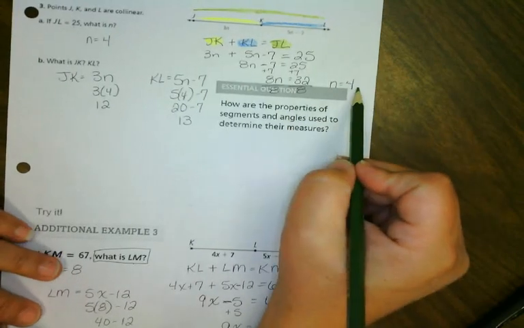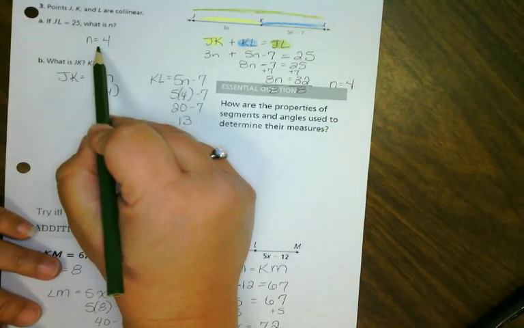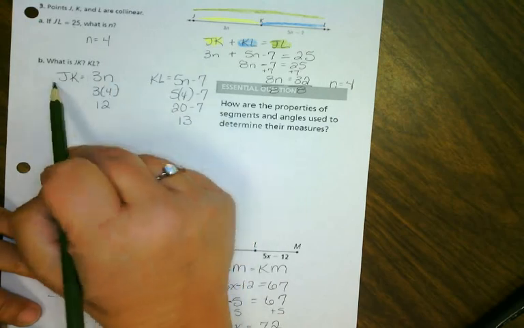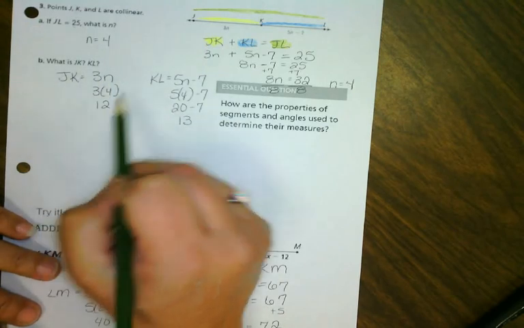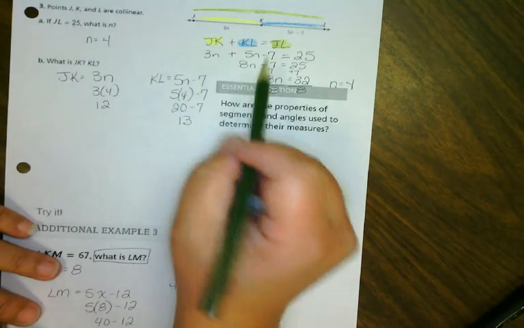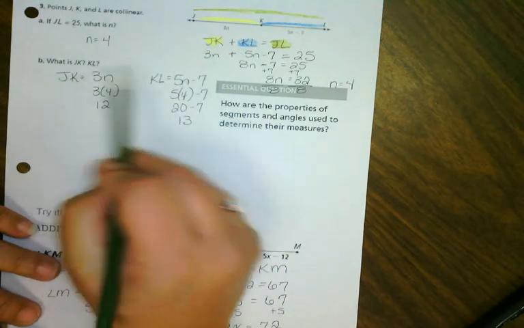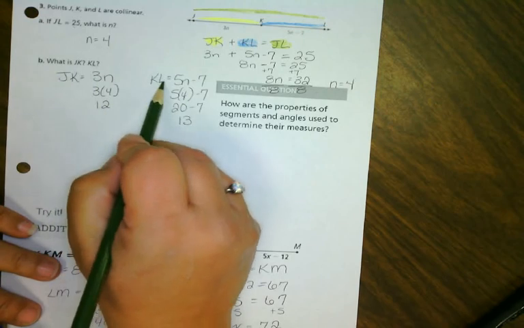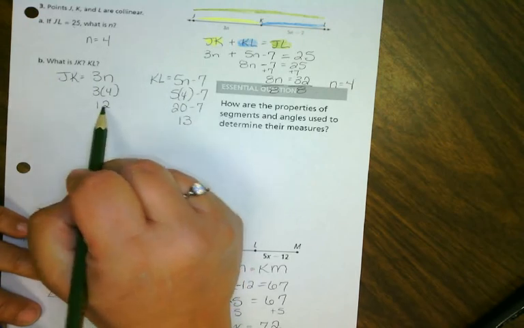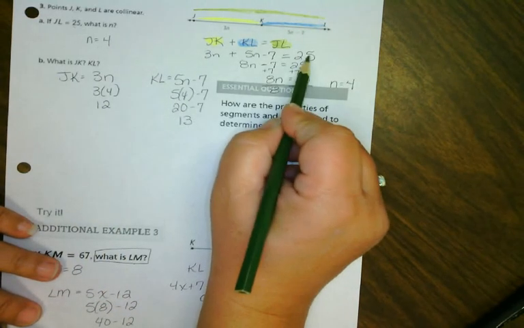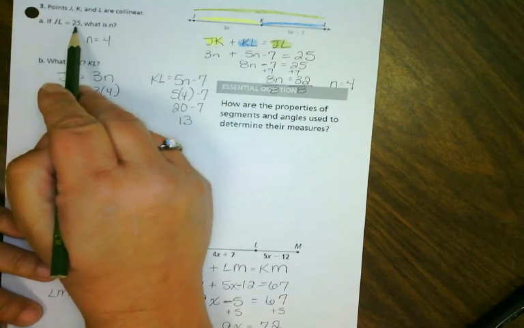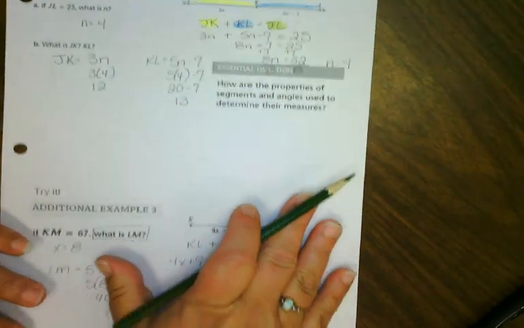So the answer here was you had to find n, which was 4, and then you had to plug that back in to each section. How do I check? Well, this yellow piece plus this blue piece, 12 plus 13 should have equaled the whole thing at 25 because that was given in the problem.